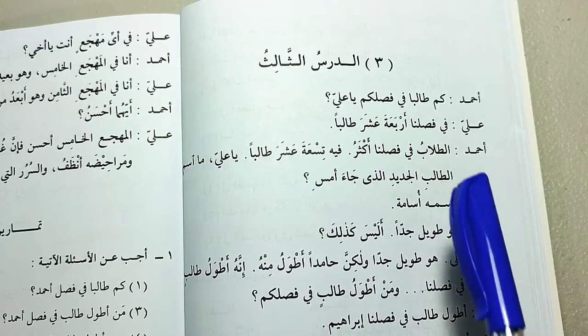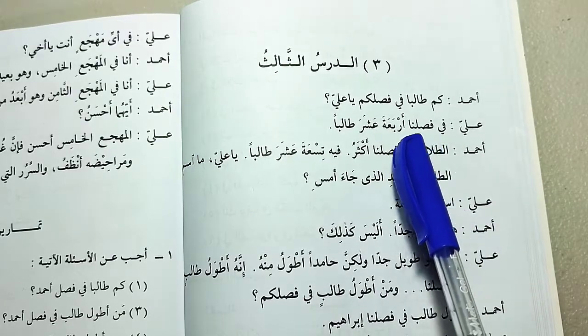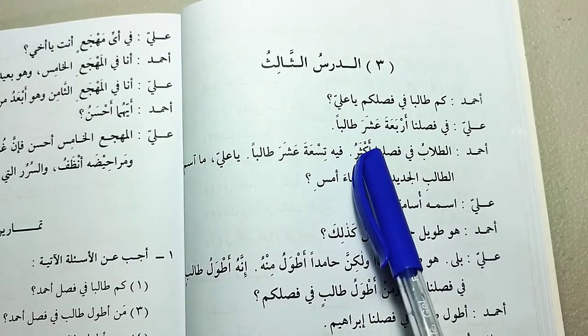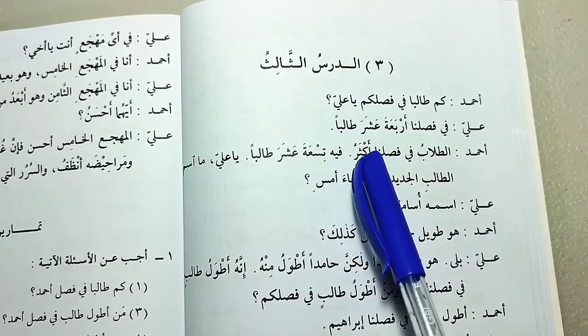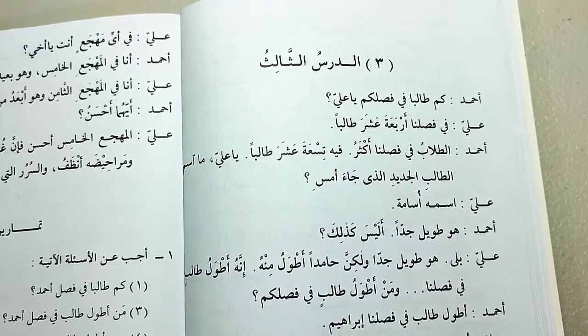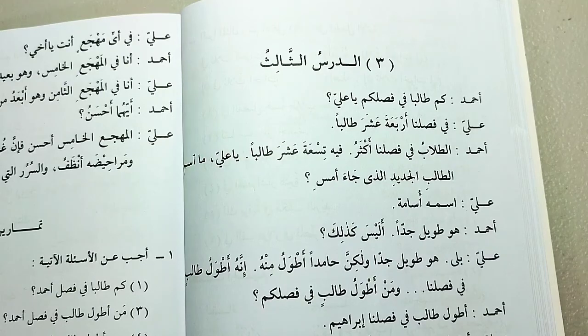So the first concept that came in the passage was the number 14, and we said one of the new concepts is counting from 11 to 19. Counting from 11 to 19 in the Arabic language. The rules for numbers vary depending on which number you're talking about.